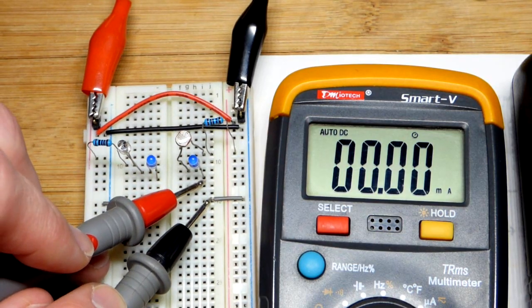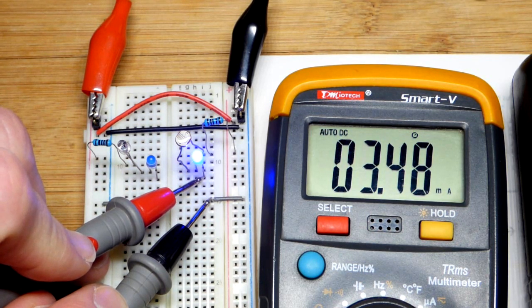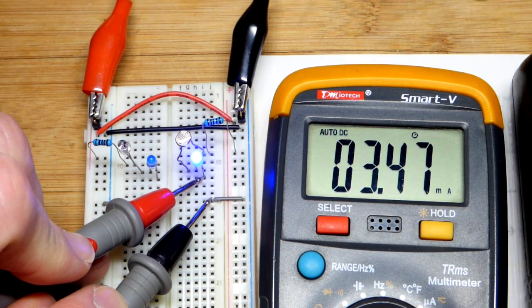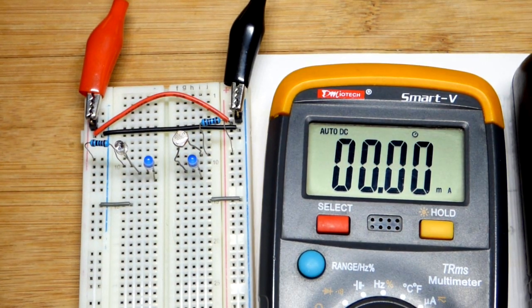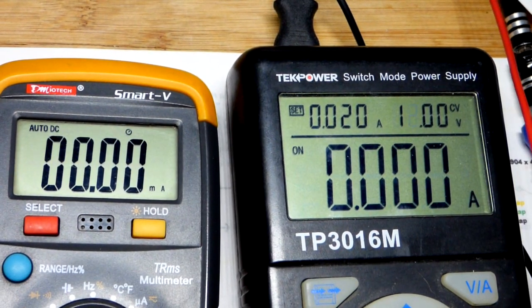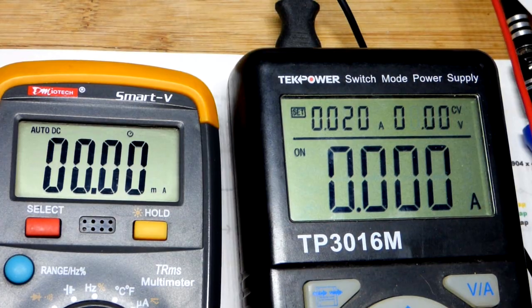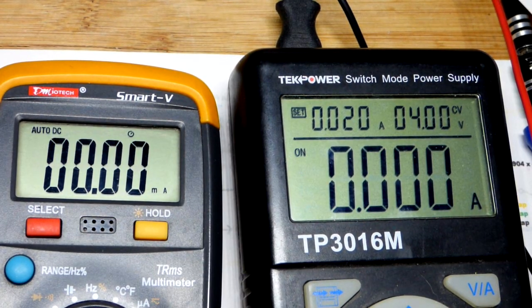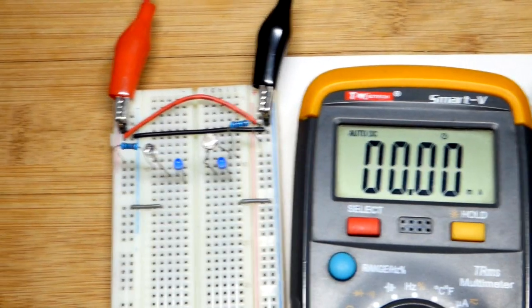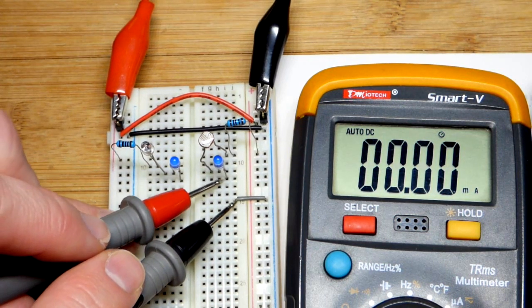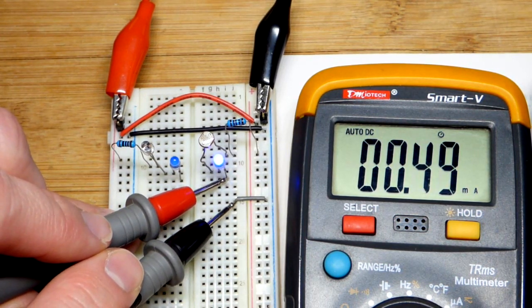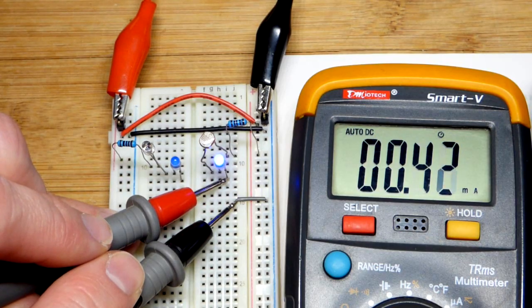So if we come over to the LED protected by the light dependent resistor right there, it was I think half of a milliamp of current, and now it's like 3.5. So that'd be about 7 times the amount of current flowing through there. Again, probably close to 9 times the amount of voltage across the two components. We could measure voltage across them as well. But in any case, let's go back to 4 volts just as a reminder of what we had before. So that was 3.5 milliamps of current, and we didn't change the light level at all. Now it's back to 0.5 as we saw before.